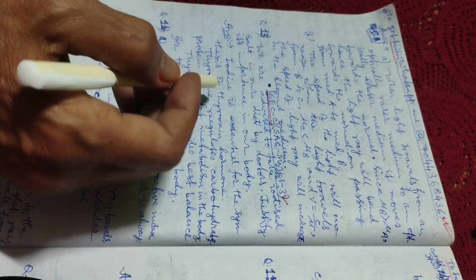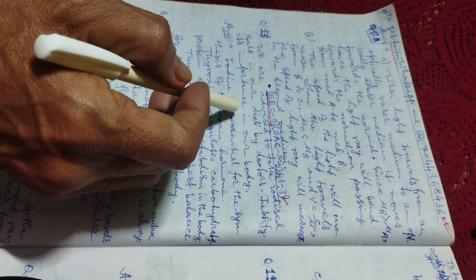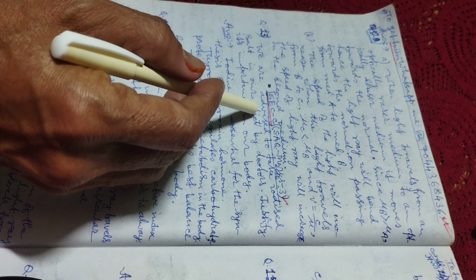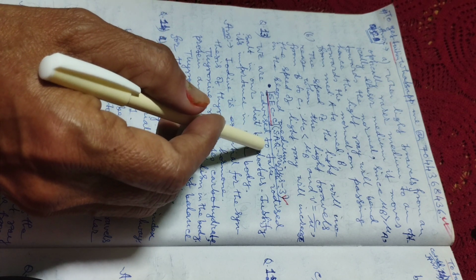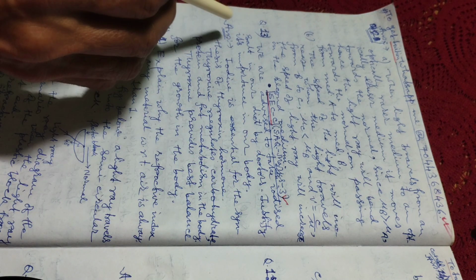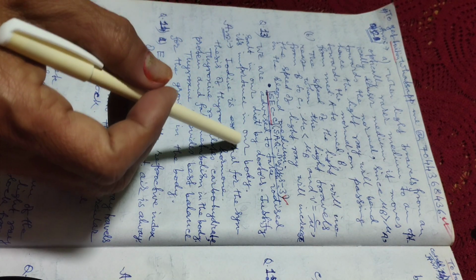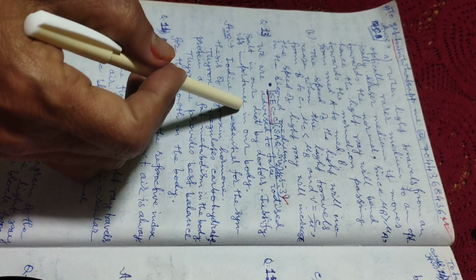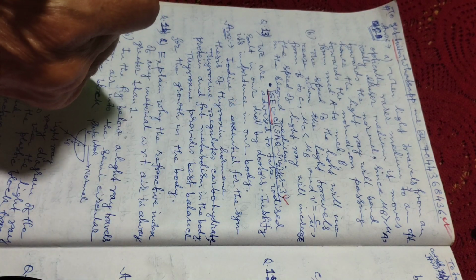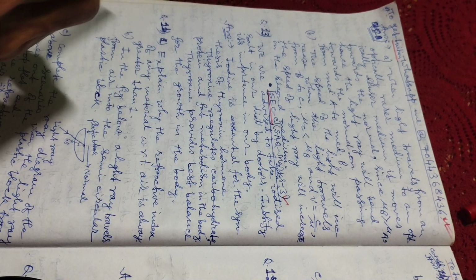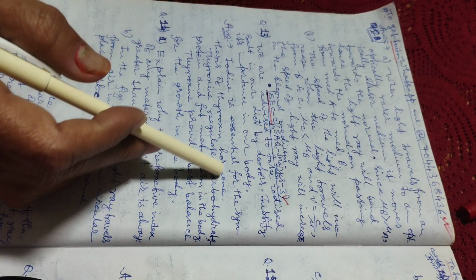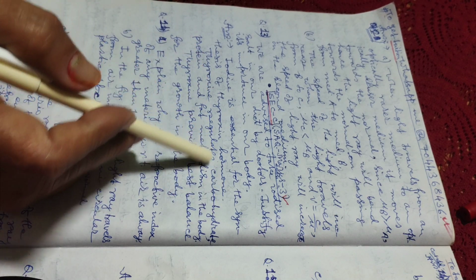Now I am discussing the questions of part, that means Section C, short answer type questions, carrying 3 marks each. Okay. Question number 13. We are advised to take iodized salt in our diet by doctors. Justify its importance in our body. The answer will be: iodine is essential for the synthesis of thyroxine hormone.